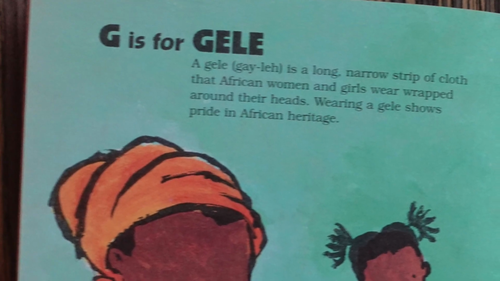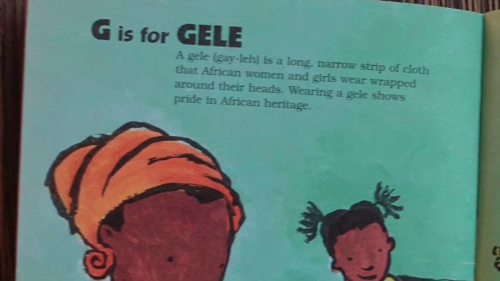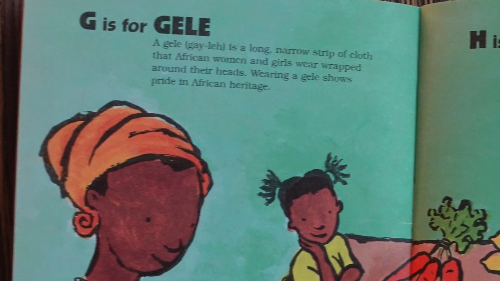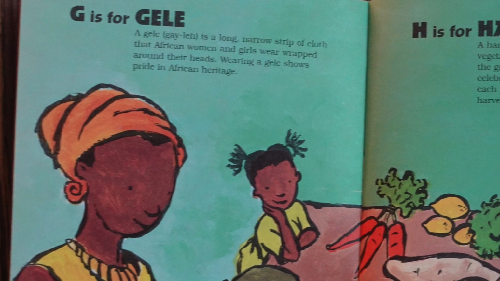G is for gele. A gele is a long, narrow strip of cloth that African women and girls wear wrapped around their heads. Wearing a gele shows pride in African heritage.